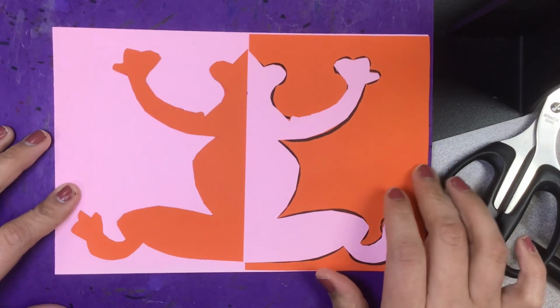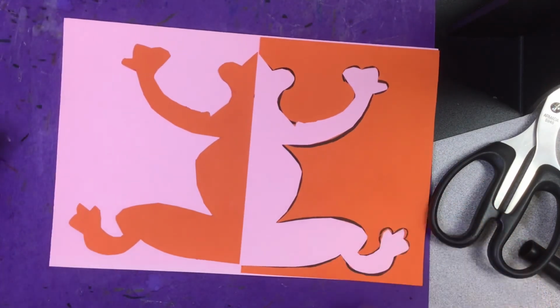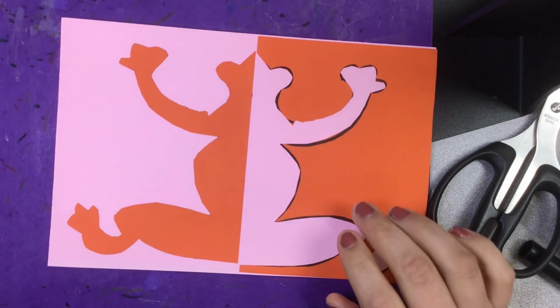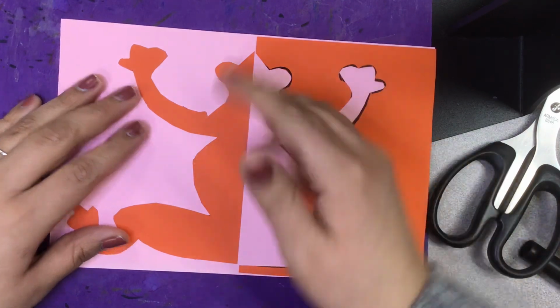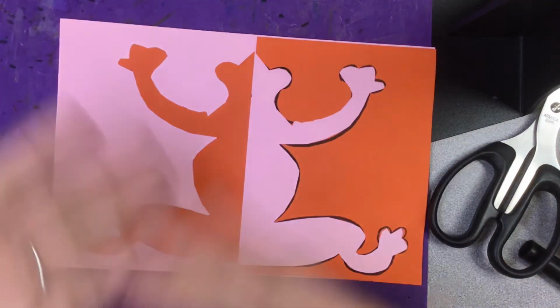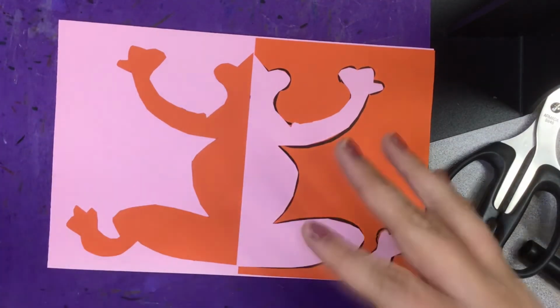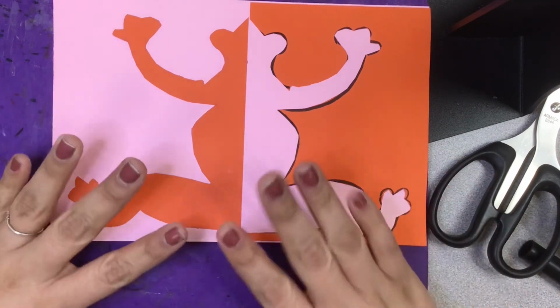And of course you can always do this with other shapes and patterns as well. It does not have to be just a little frog shape. We can make flowers, cut it out, and then paste it on the other side, and it'll create that same shape. So once you guys are done, you guys can add whatever types of designs or patterns that you would like. And these are all yours.